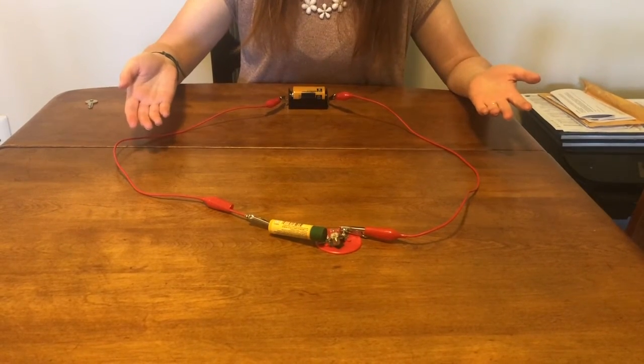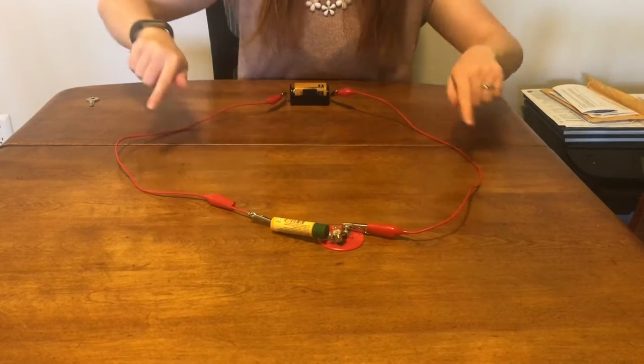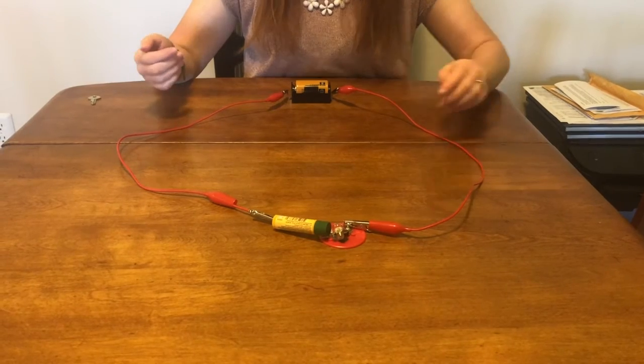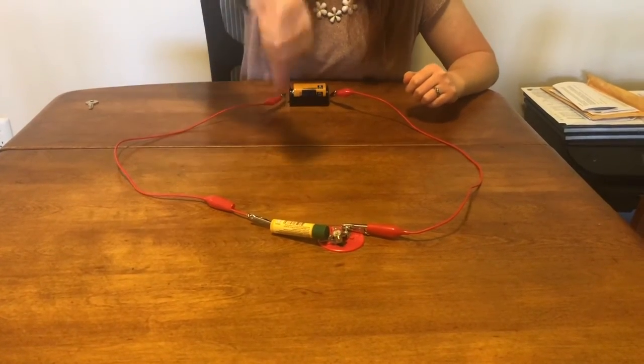The light bulb hasn't turned on. That means that this chapstick did not close the circuit. The circuit's still open, the light bulb hasn't turned on, and that chapstick is an insulator.